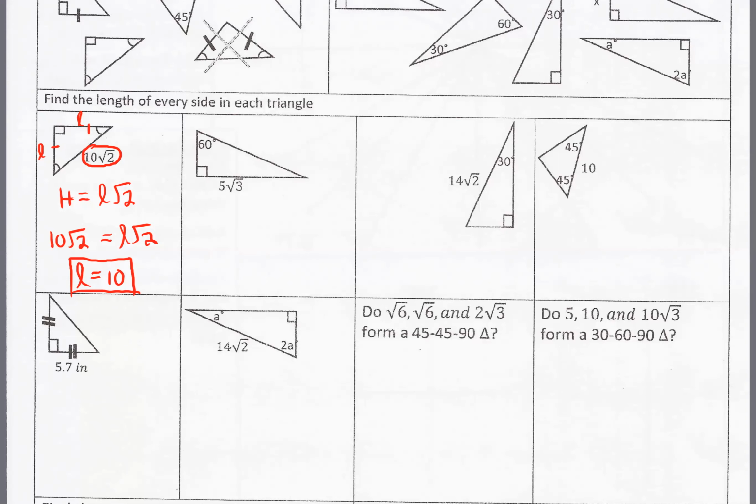Okay, this next one I'm going to do in blue because it's a 30, 60, 90. So this is a 30. That means the side opposite 30, I'm going to call it S. And then the hypotenuse, I'll call it capital H. When it's a 30, 60, 90, you have to remember two formulas.